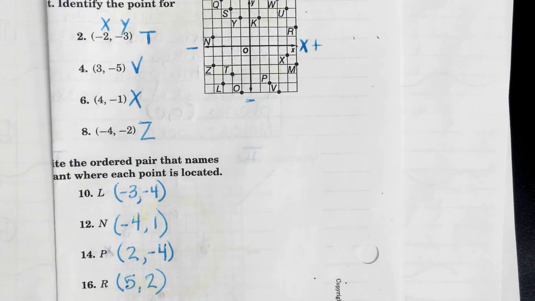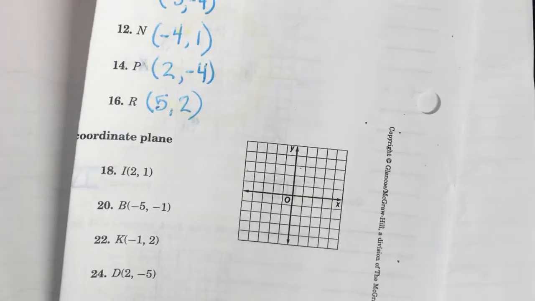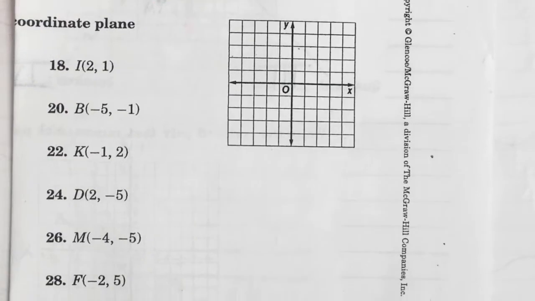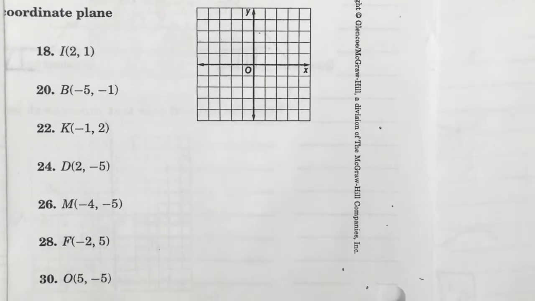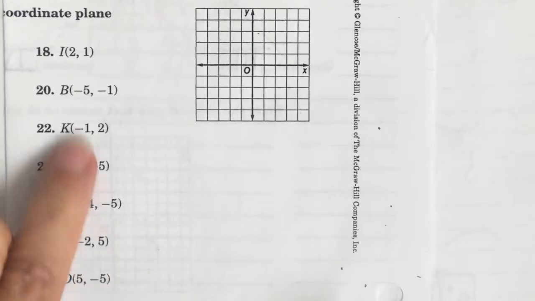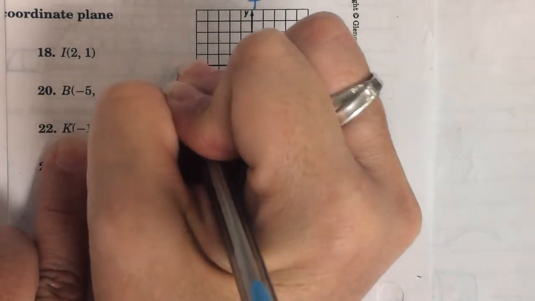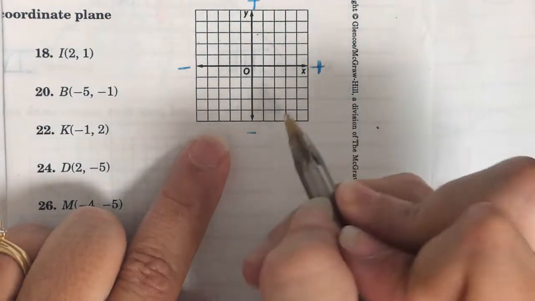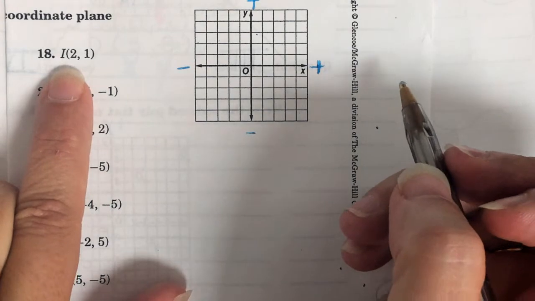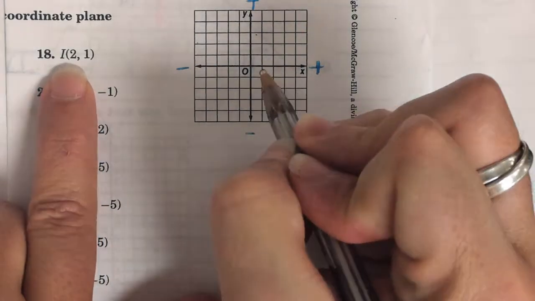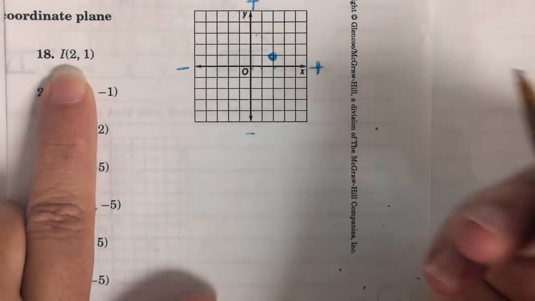Okay, now on the last part, 18 through 30 here, all we're doing now is we got to graph the points. And I'm going to say, in the end, it kind of looks like a bunch of kindergarten drawing, but it works. Okay? You got to be neat about it. Once again, this is X, this is Y. These are positives. These are negatives, if it helps. All they're marking is this is your origin or your 0, 0 mark. Okay, so they want us to put an I at 2, 1. So positive 2 would be here, and 1 would be up 1, right? And then we put an I.